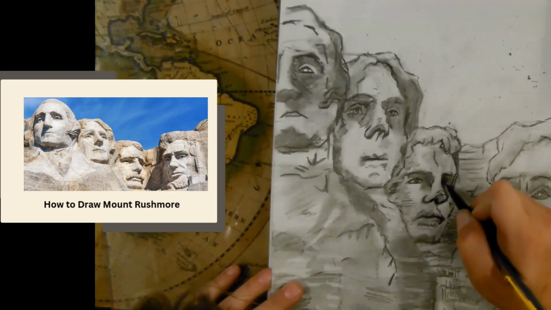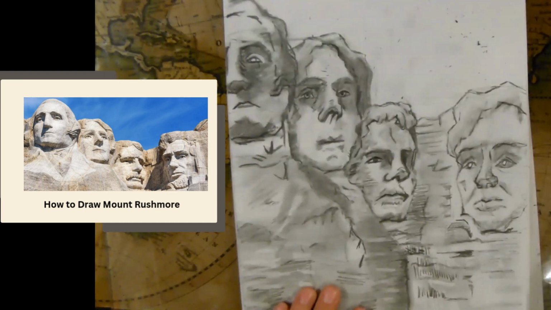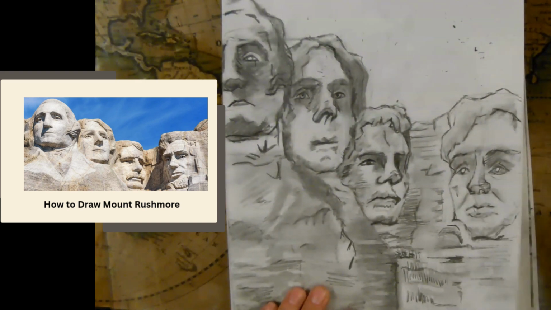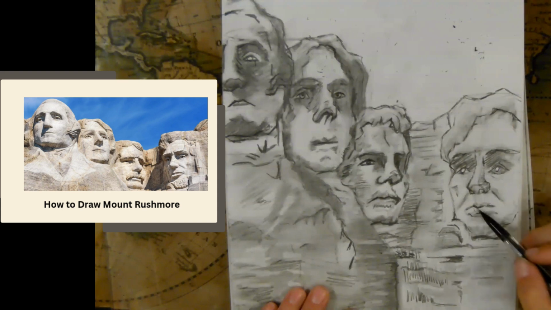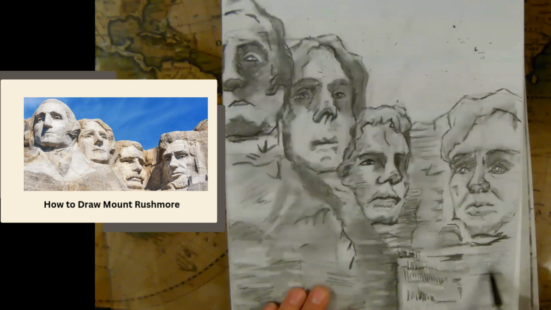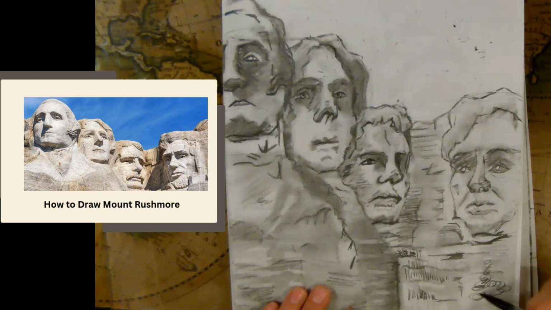Add some definition in Roosevelt's face. Some darkness in Abe's. And then we have a pine tree.